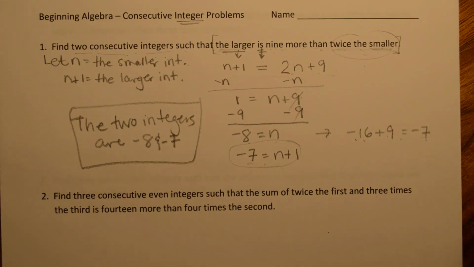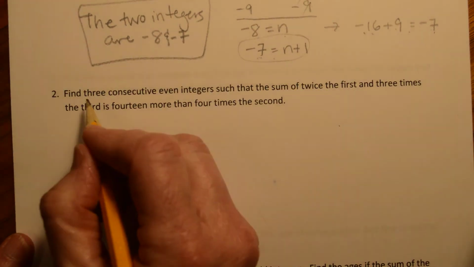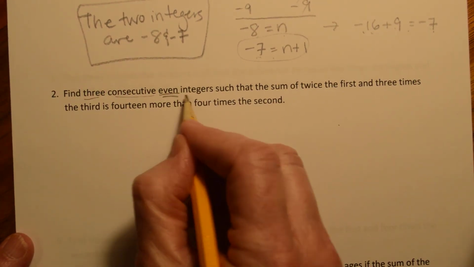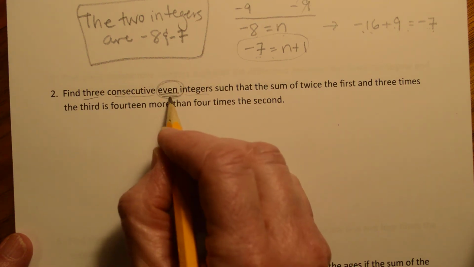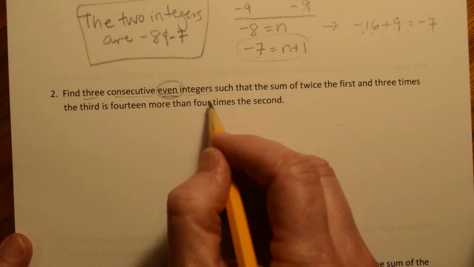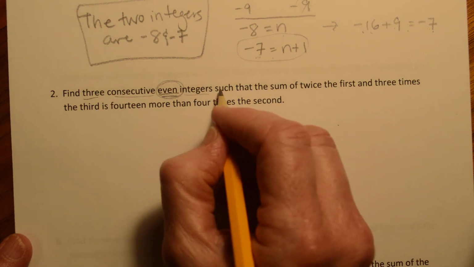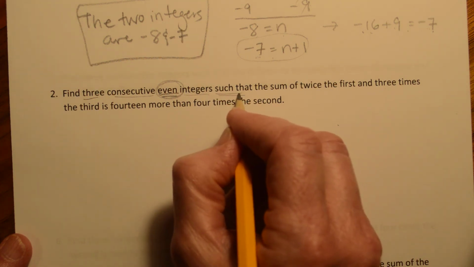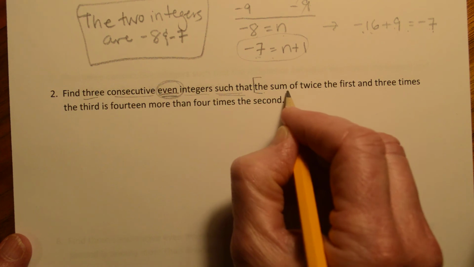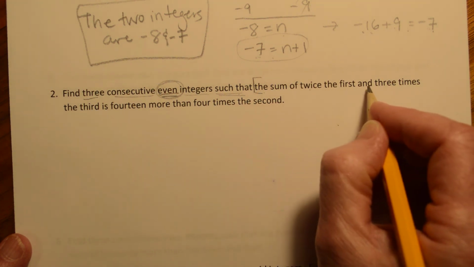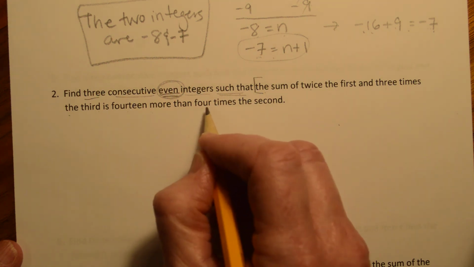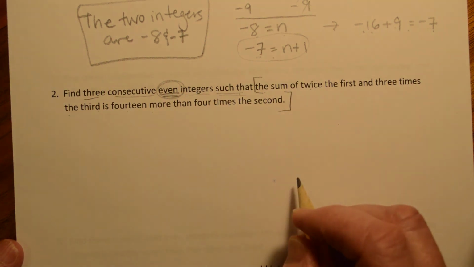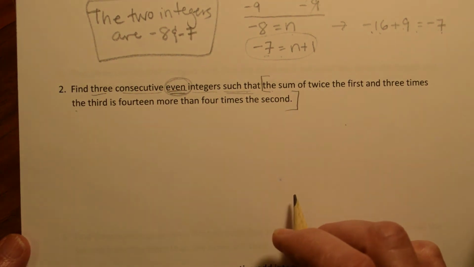The next one says, find 3 consecutive even integers. Circle that, do whatever you need to. A lot of times people overlook that and they just do 3 consecutive integers, such that, again, this is telling us here comes the property that we're looking for. The sum of twice the first and 3 times the third is 14 more than 4 times the second. It sounds way worse than it is. Let's just write down our 3 integers first.